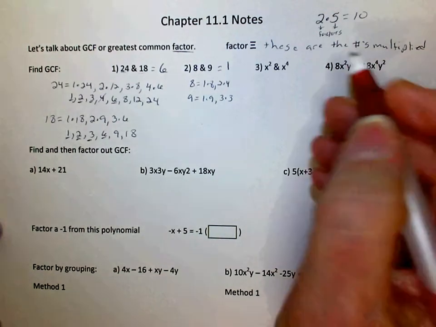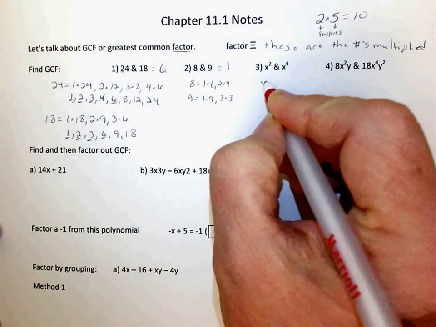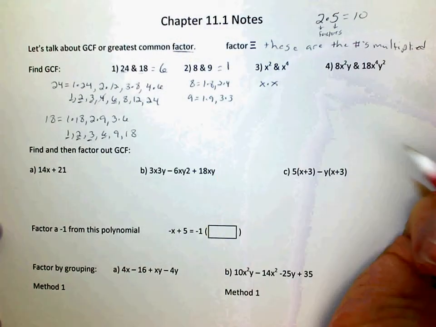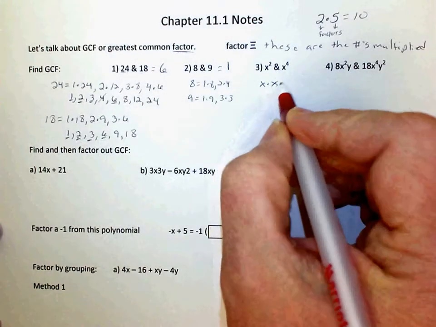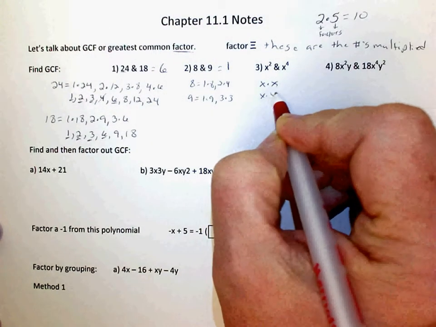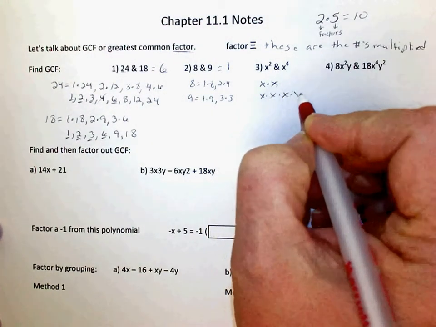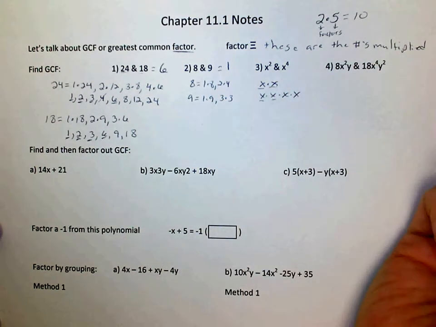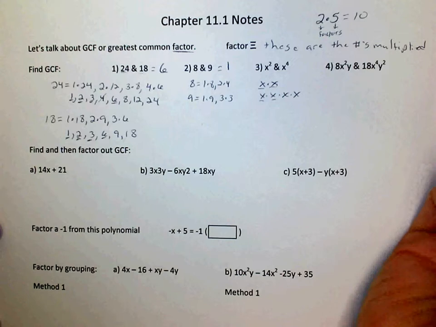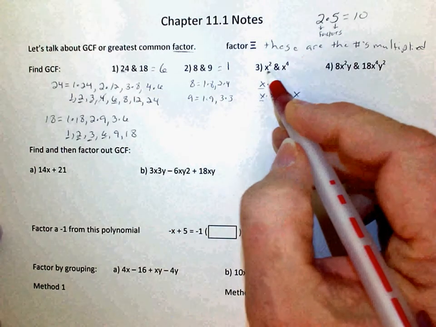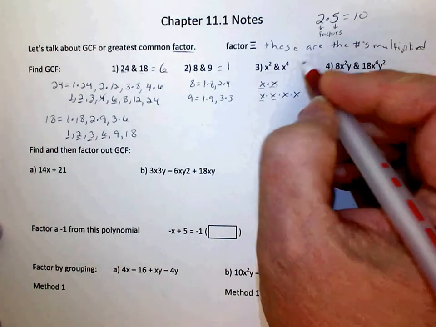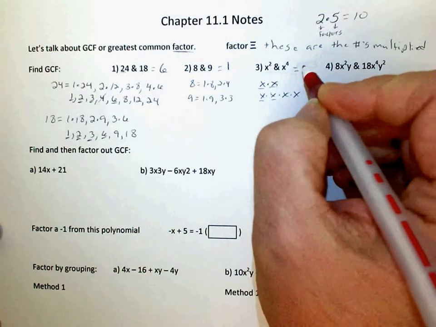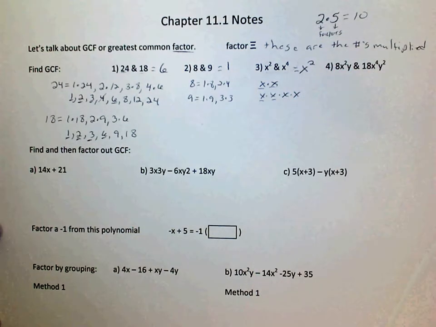Well, what about when I've got a bunch of x's running around? Well, x squared is x times x, and x to the 4th is x times x times x times x. So they've got 1 x in common. Actually, they've got 2 x's in common. So when you've got variables with exponents, these are really nice and easy. You take the smallest number of them.